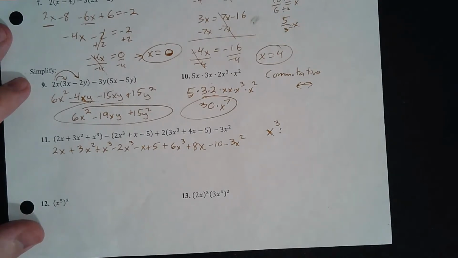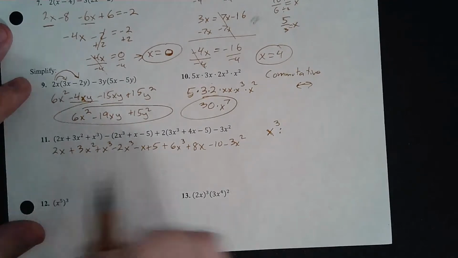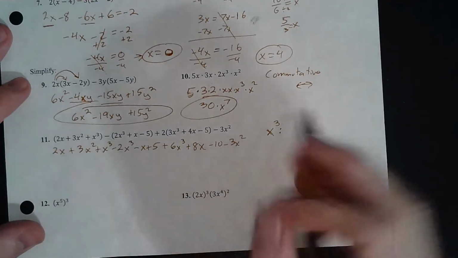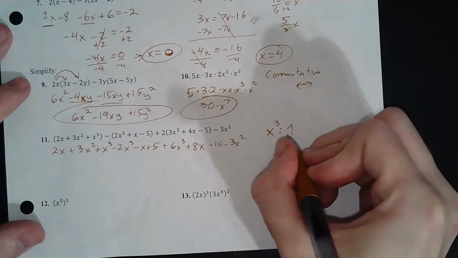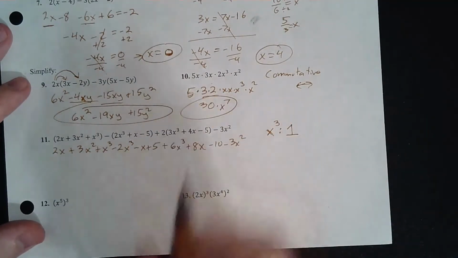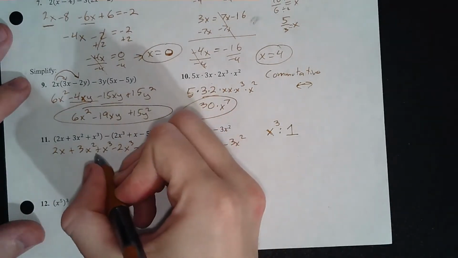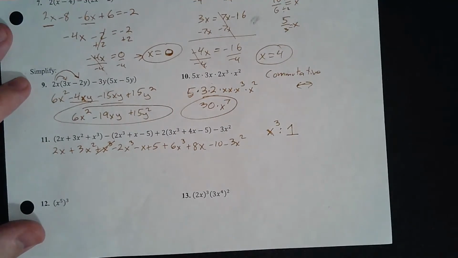Remember, the coefficient is the number in front. And for the very first x cubed, there is no number in front, which means there is an invisible 1. Once I've taken care of a variable, in this case the coefficient of 1, I'm going to cross it off. That reminds me that I've already used it.